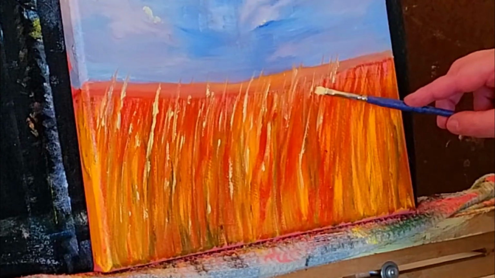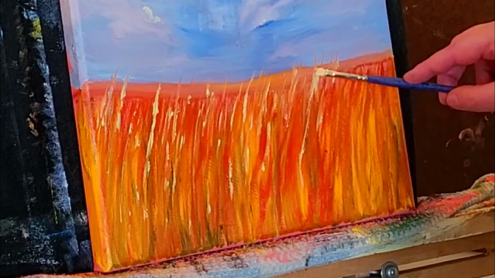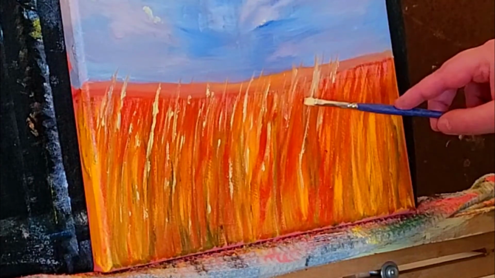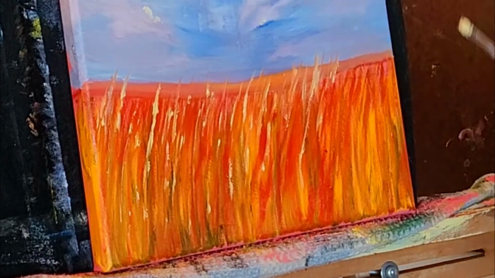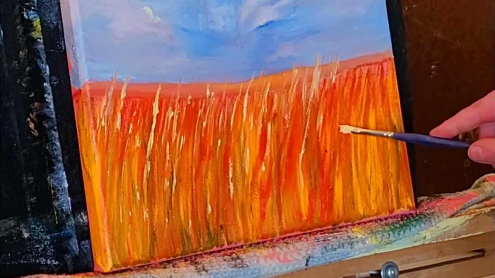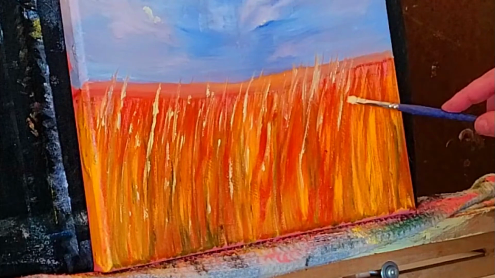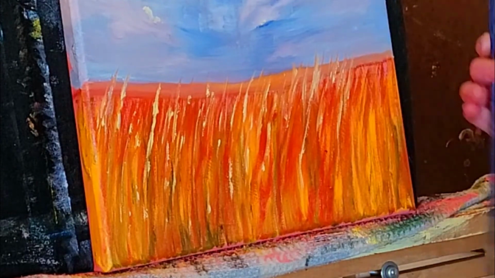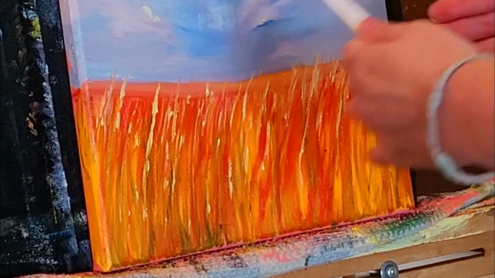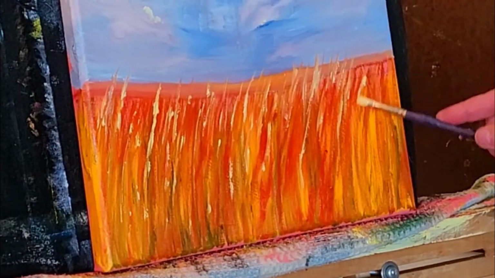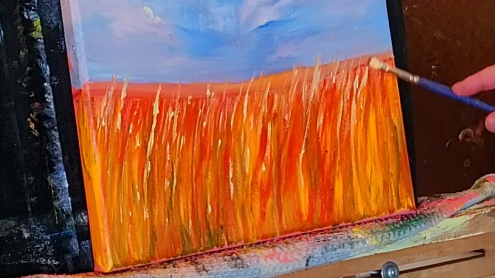See, at this point, I remember I talked about earlier, I didn't want to go too far up because I wanted to put my sky in. So we've got the sky in, so now I'm going up past that line and letting some of the grass go above into the sky. And that will also help with depth because it will show that this is much more forward and that everything converges into the background. It's going to give us that nice effect that we were looking for.